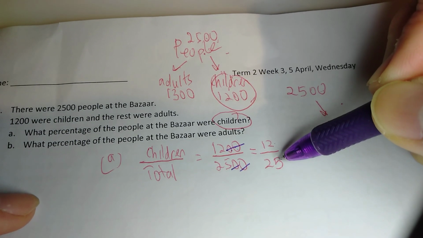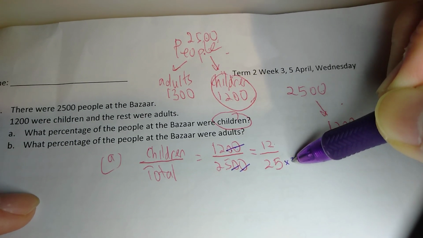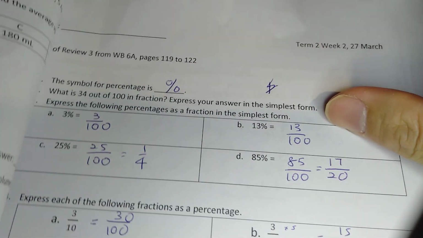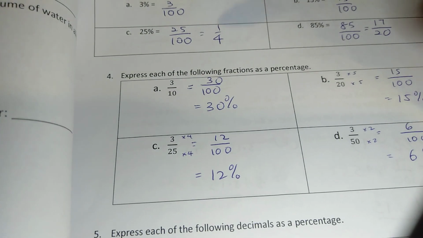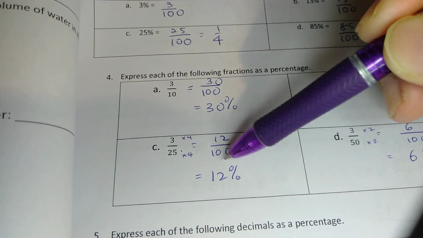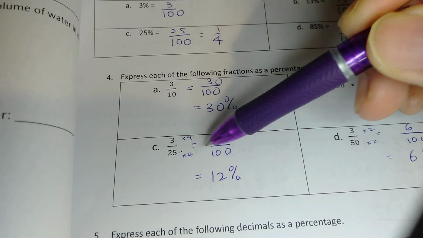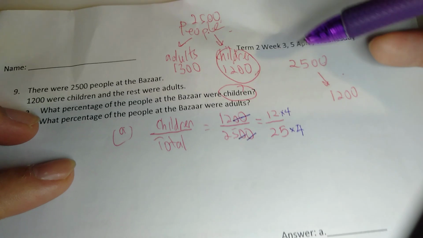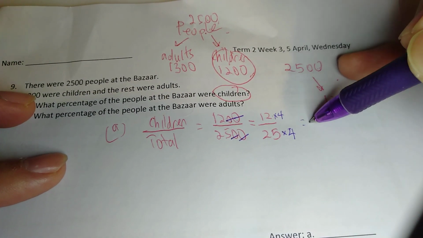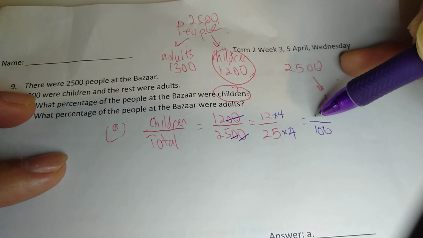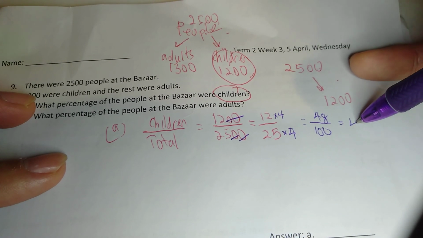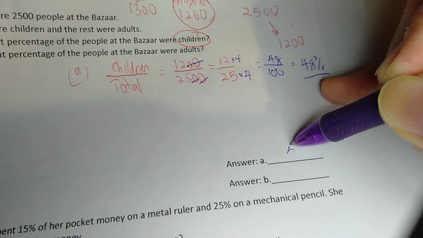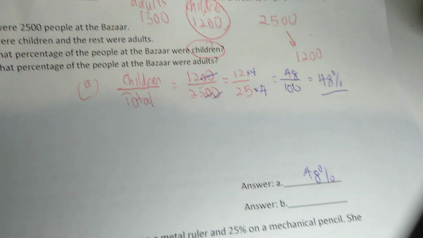Now I change this to a percent, which is very simple. I times 4, times 4. Remember our earlier question where we were practicing changing from a fraction to a percentage? I asked you to change 25 to 100, you times 4. Numerator also times 4. Same thing here. 25 times 4, you will get 100. 12 times 4, you get 48. And of course, this is just 48%. So A is 48% of the people there are children.